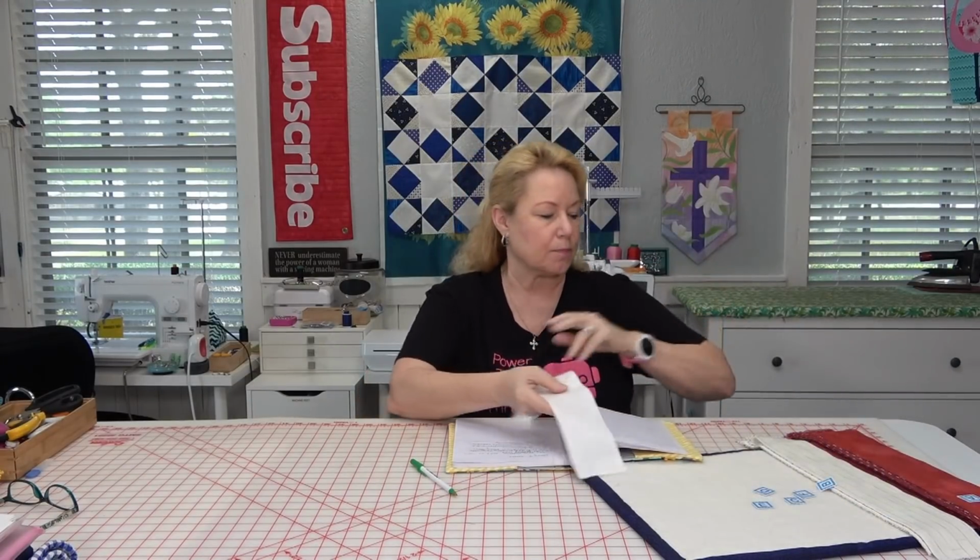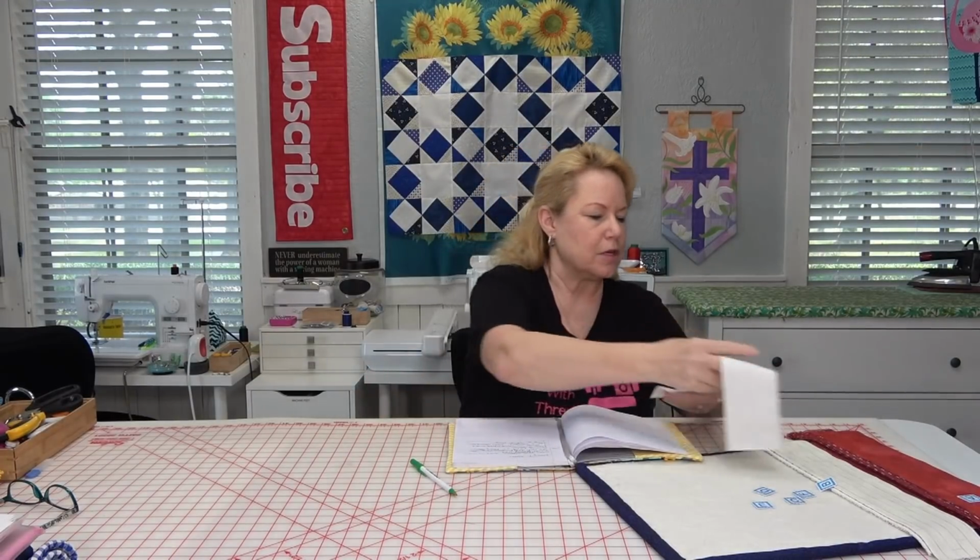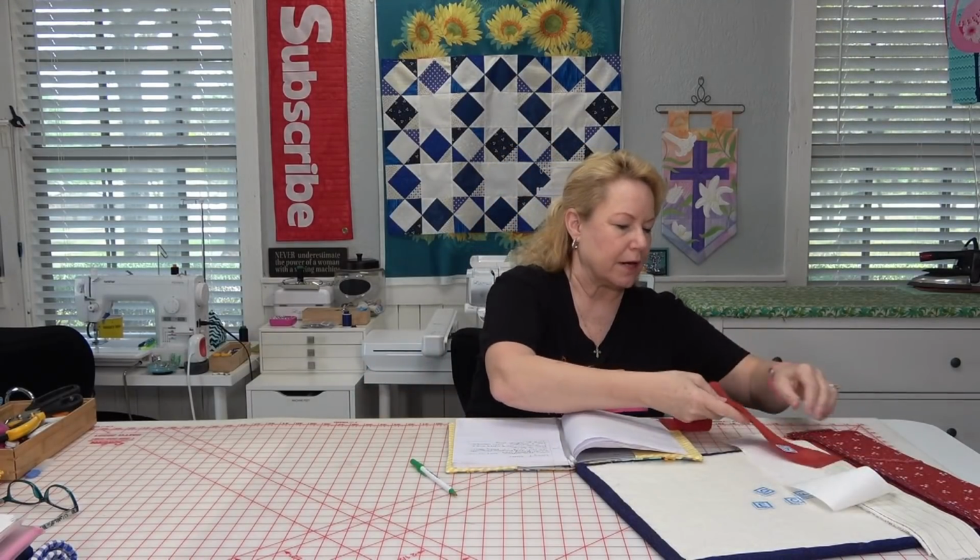To put these pieces together now, which are the stripes, the red and white stripes for the flag, I am going to be sewing end to end with a straight seam as opposed to end to end with a diagonal seam. Let me use red, might be better.